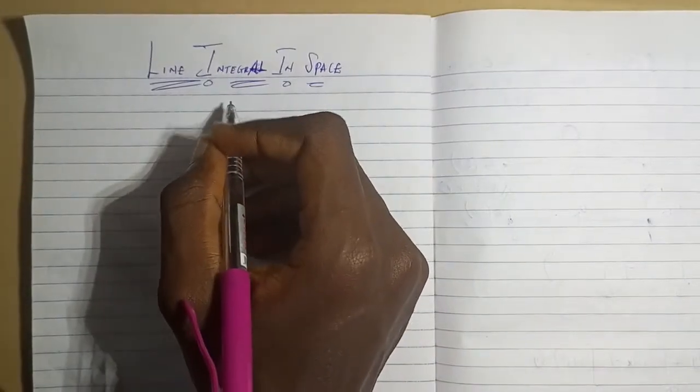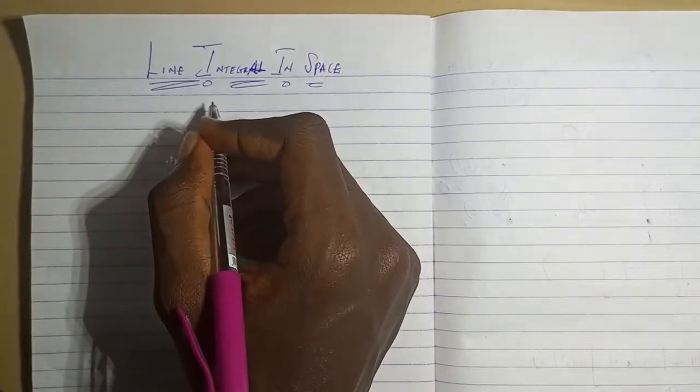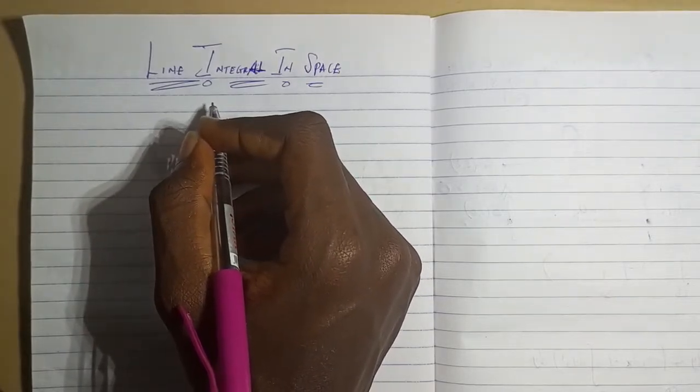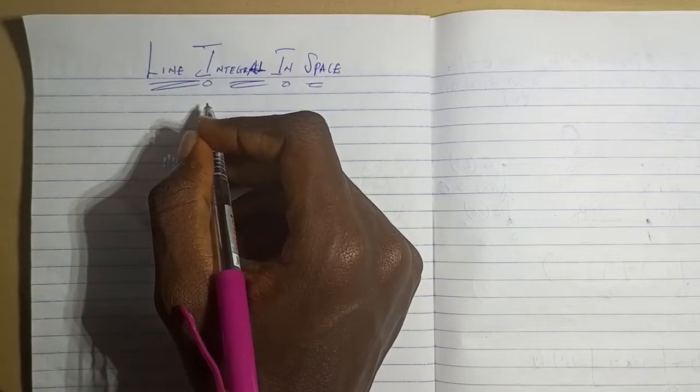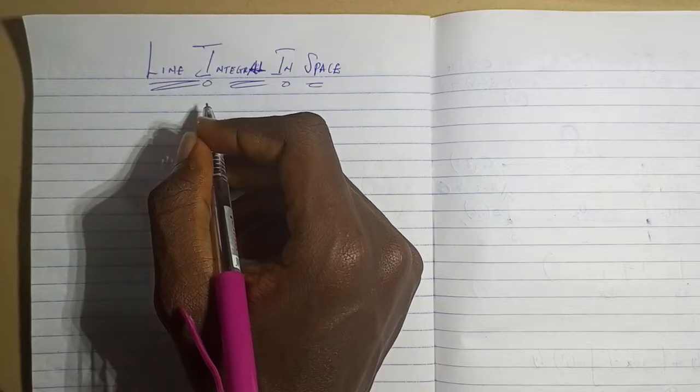Here we have another fresh subtopic under line integral. Now we have line integral in space. What does this tell us? Whenever you are dealing with a line integral in space, that means I'm no longer having just x and y alone.